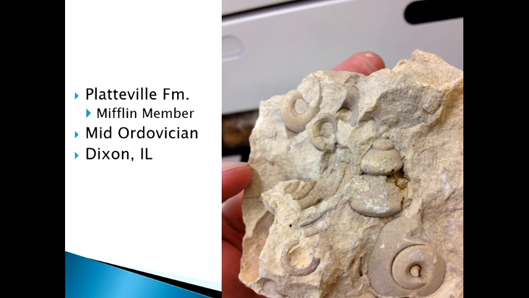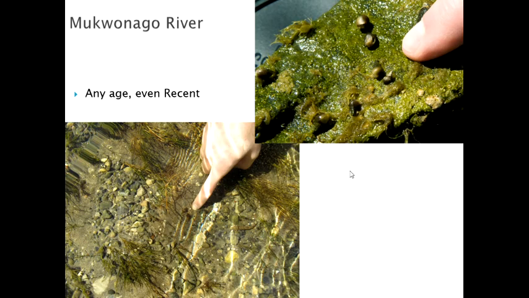So you see 3 different time periods, 3 different places, and they all are representations of these multi-species units. This extends beyond that too. Ecology-wise, I do a lot of work in the Mukwonago River with the various snails there, and you've got species here.